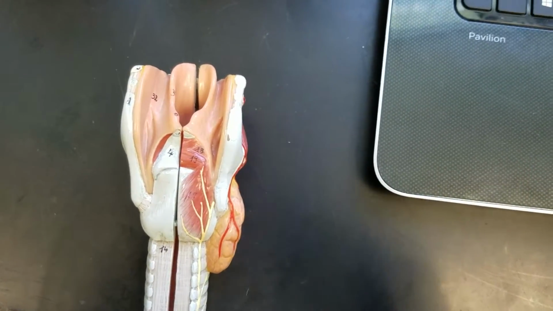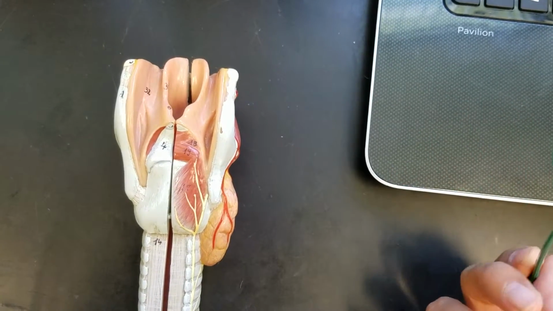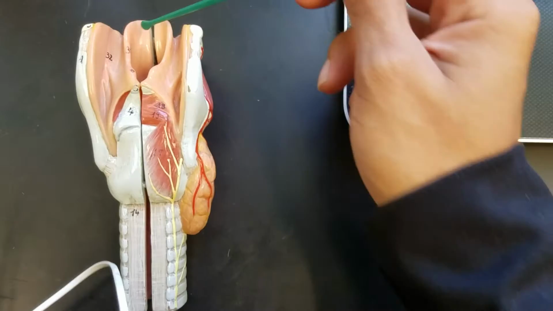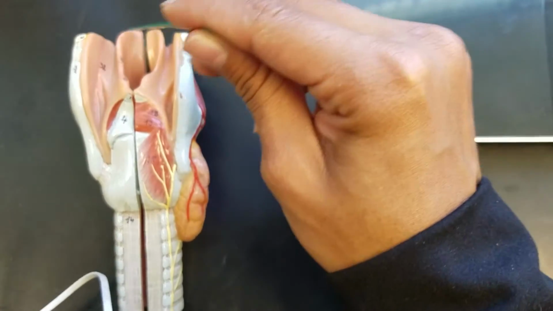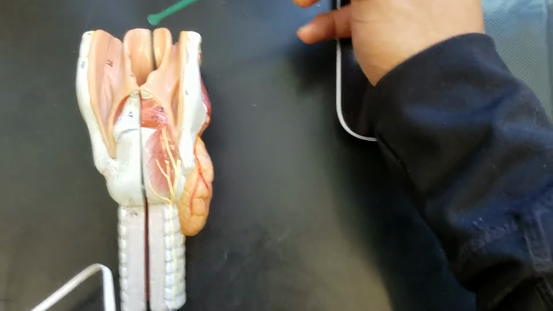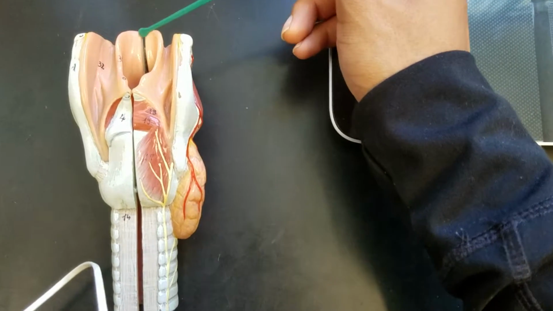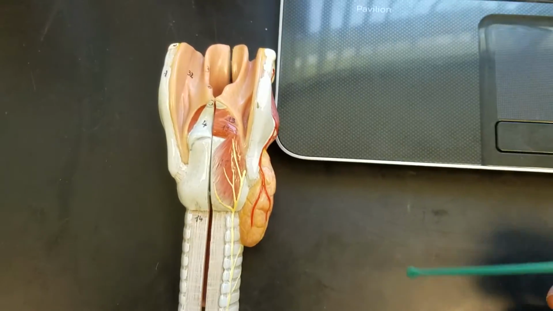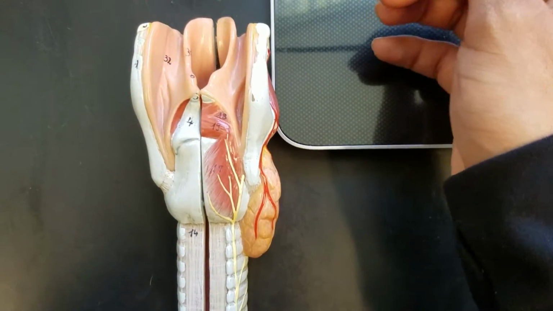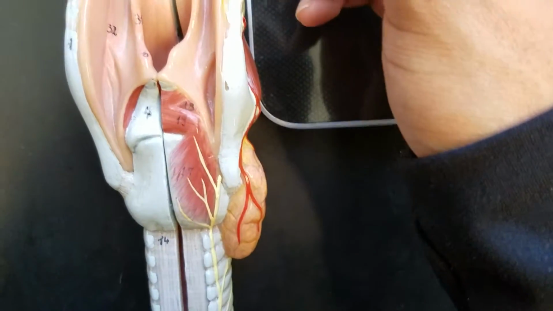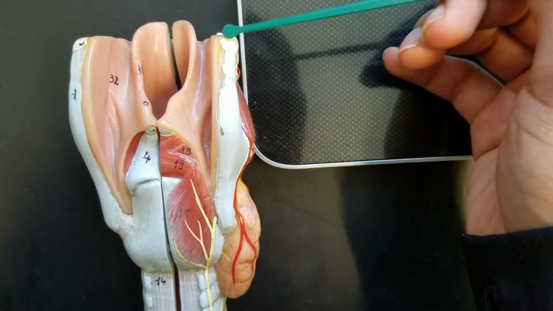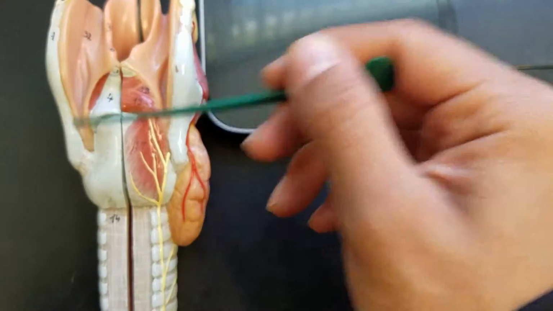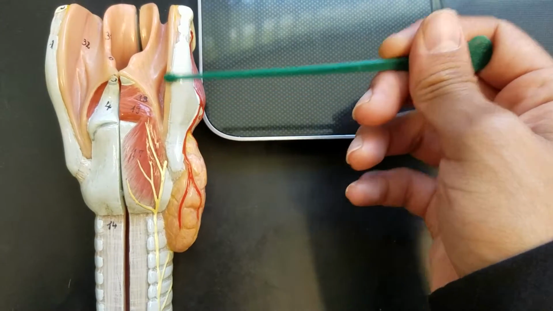So we're looking at the posterior view of the larynx, and right off the bat, you should know this is going to be your epiglottis. This is the flap that flops. This is what is closing to make sure nothing goes down your windpipe. And then on the lateral sides of the epiglottis, you would have the greater horn of the hyoid bone. And then on the sides, this would just be your thyroid cartilage.